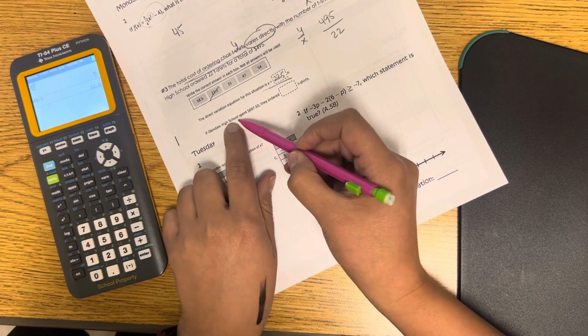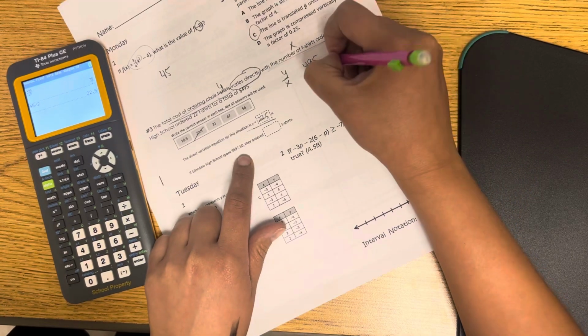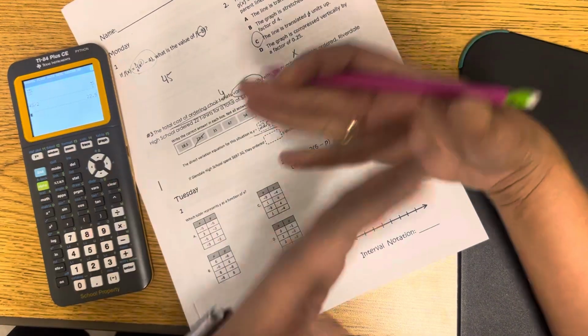It says, if Glendale High School spent $697.50, how many t-shirts would they order? So this is where I set up my proportion and I cross multiply.